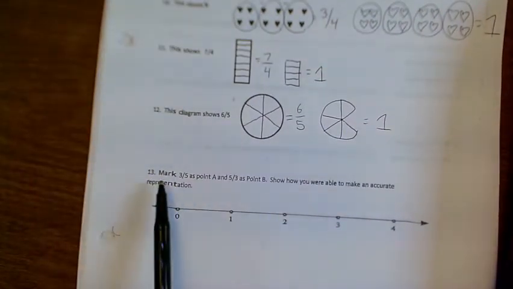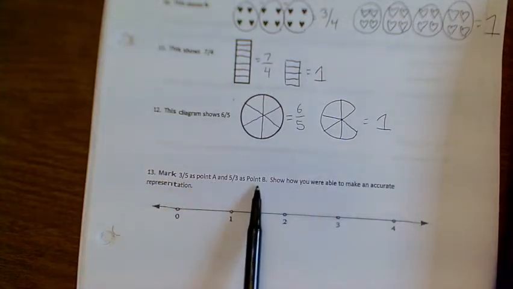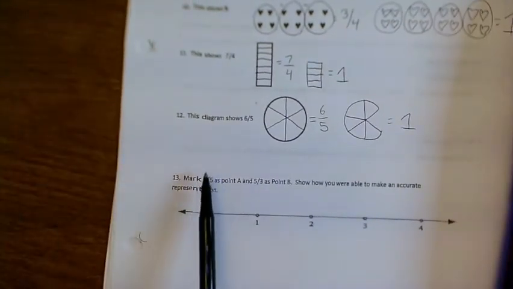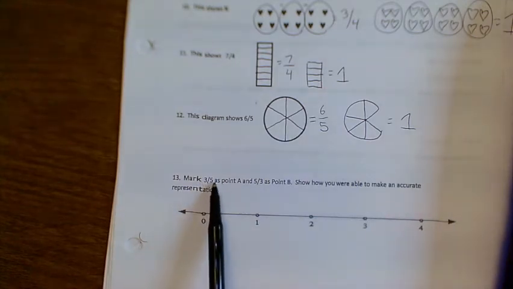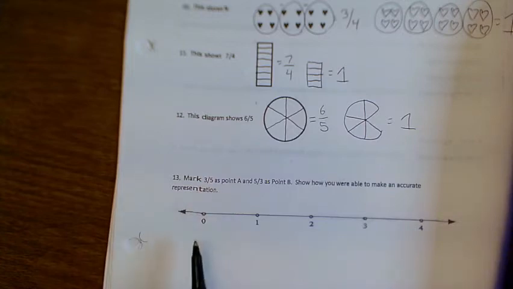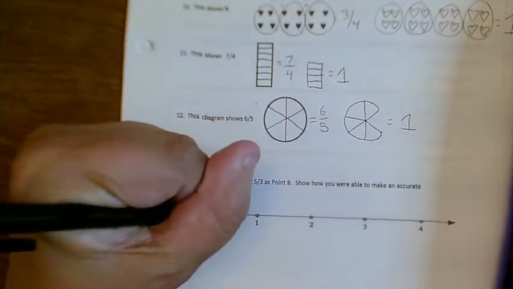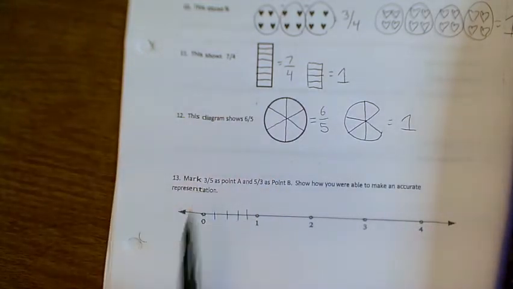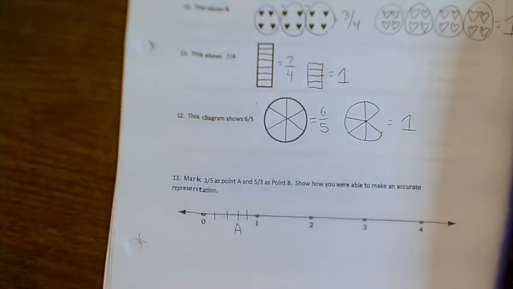So 13 says mark 3/5 as a point A and then 5/3 as point B and show how you make that representation. Okay, so to start with the easy one, 3/5, that means you want to split the whole into 5 equal parts. So between 0 and 1, that whole would be 5 equal parts. So 1, 2, 3, 4, 5. So 3/5 would be the third one. So 1, 2, 3. So there's A, which is 3/5.